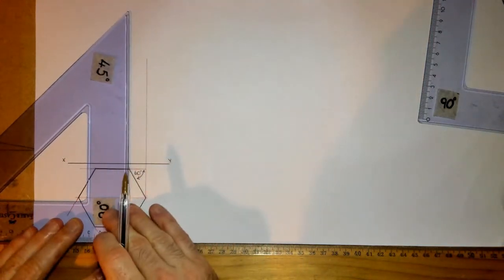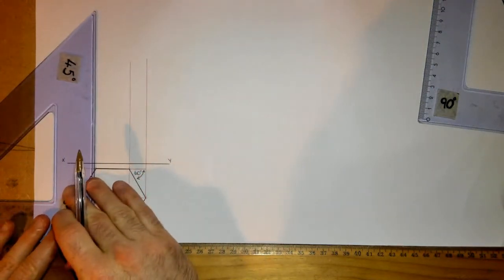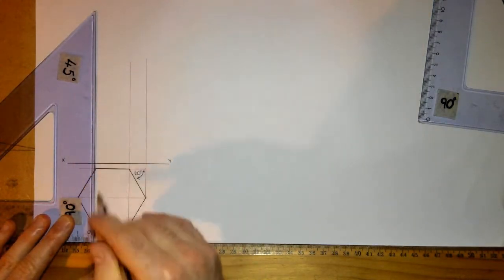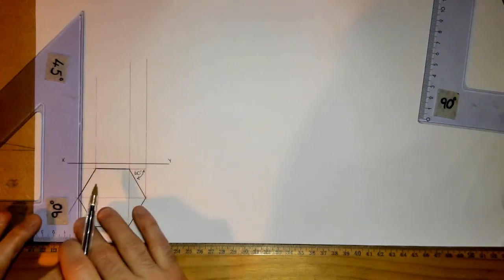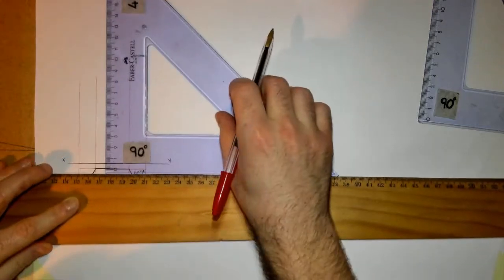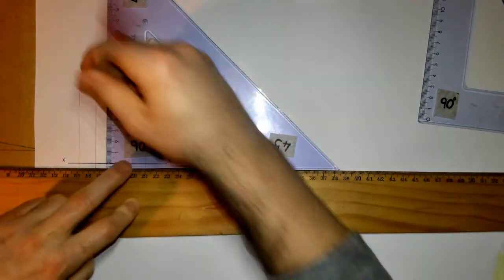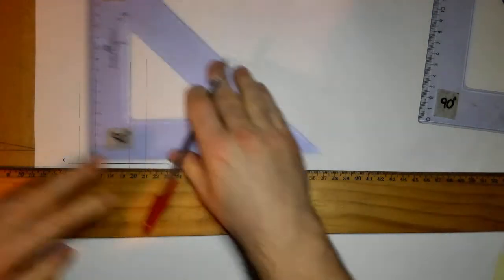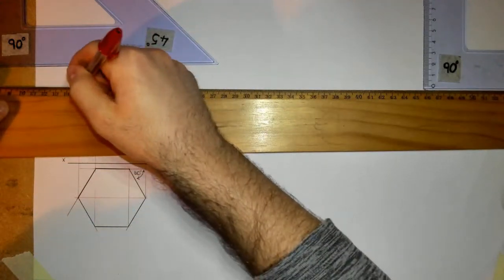Okay, the front projects up, probably went a bit high there, don't need to go that high. You can see they're all matching up, and then we know we have a height of 70 millimeters. So mark up my 70, and then my lines across.